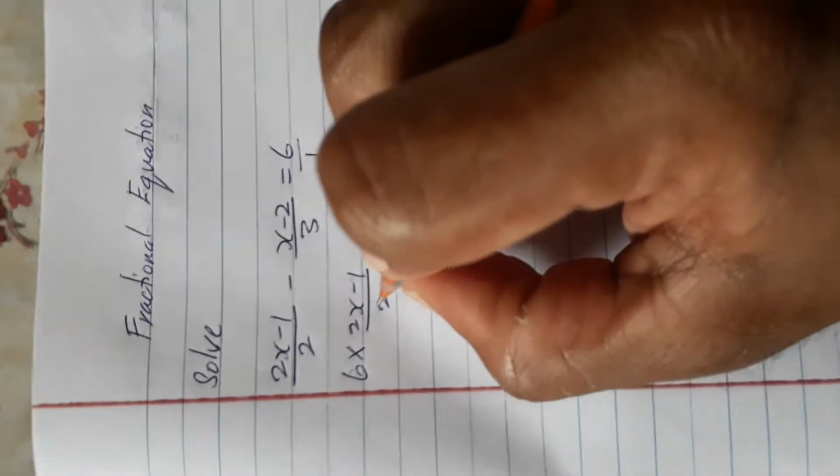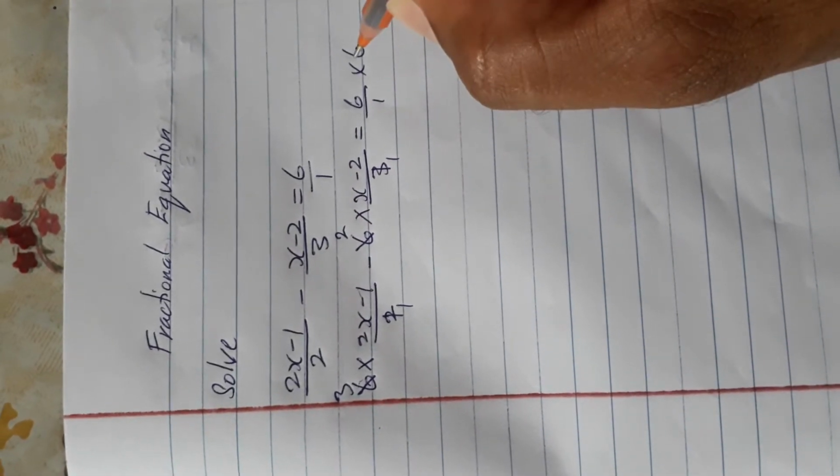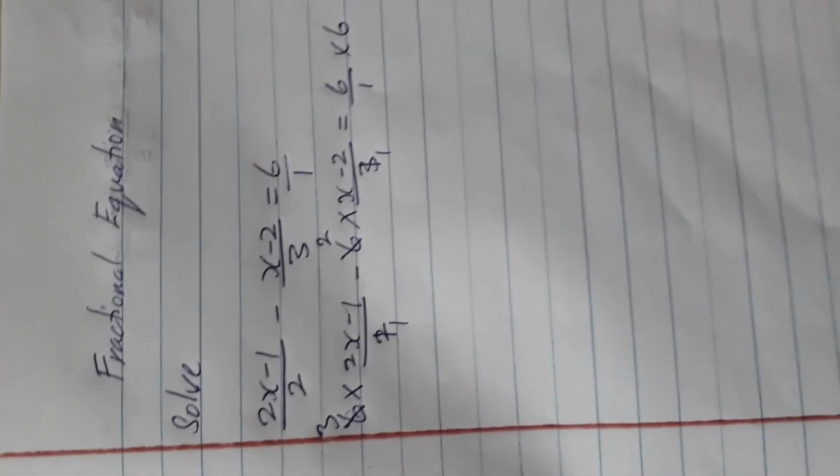Good. So our next step is to cancel. So I'll cancel it. 2 into 2, 1 times. 2 into 6, 3 times. 3 into 3, 1. 3 into 6, 2. Well, 1 into 1, 1. 1 into 6, 6. No need to cancel here.